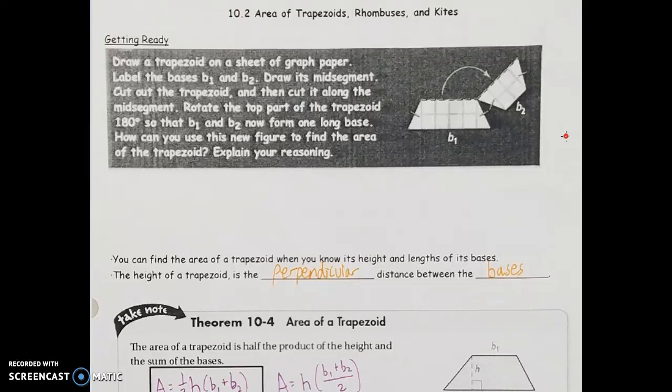We started the chapter by looking at areas of parallelograms and triangles, and in 10.2, really all we're doing is adding in the same areas but for trapezoids, rhombuses, and kites. So we can find the area of a trapezoid when I know the height and the lengths of its bases, kind of like in your parallelogram, although in a trapezoid you should have two different base lengths.